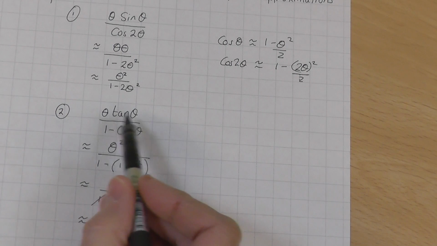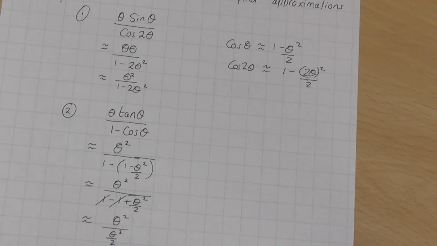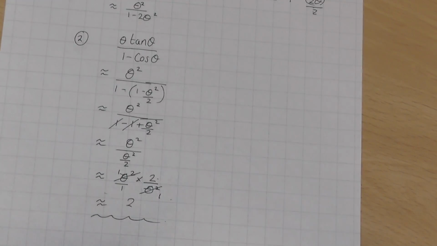So for theta tan theta over 1 minus cos theta, if theta is measured in radians and is small, it's approximately the same as the value 2. And that's the end of those two very straightforward calculations.